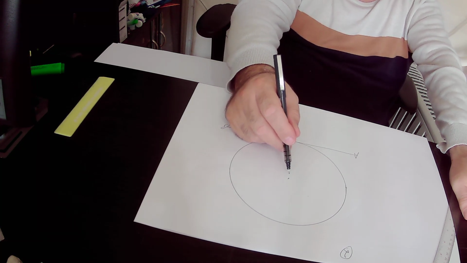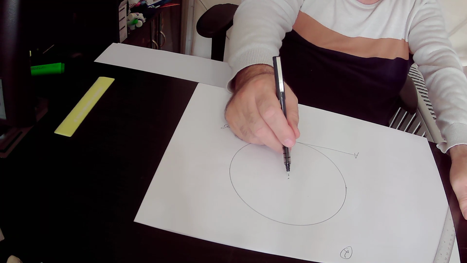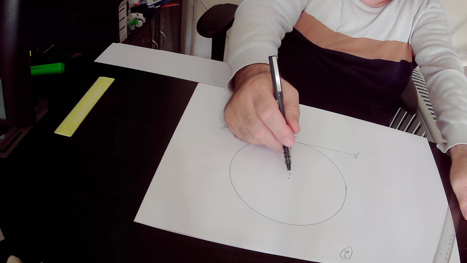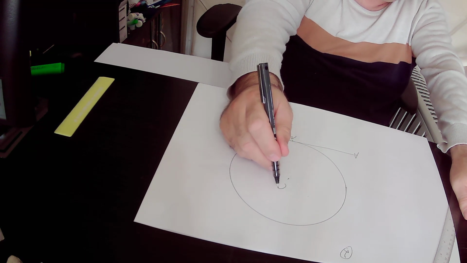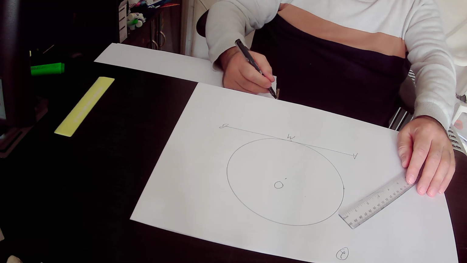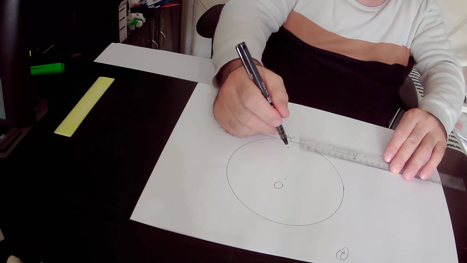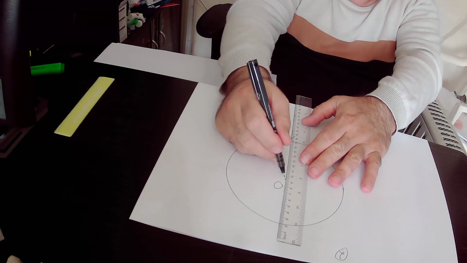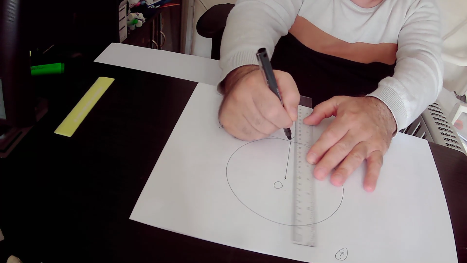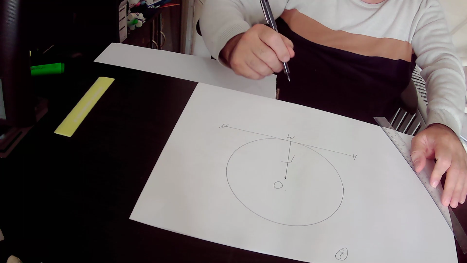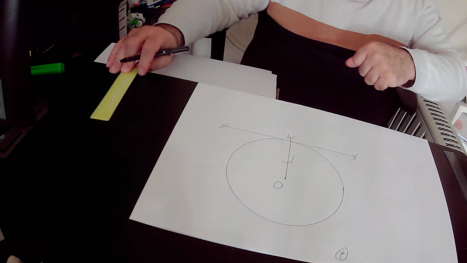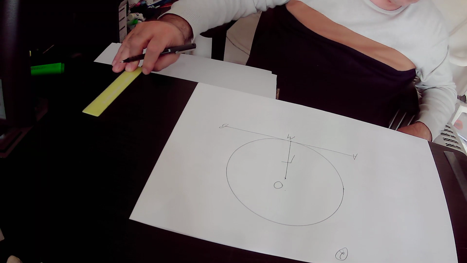If we define the center of this circle as point O, we also have the radius OM. So this radius OM is drawn to the point of tangency.